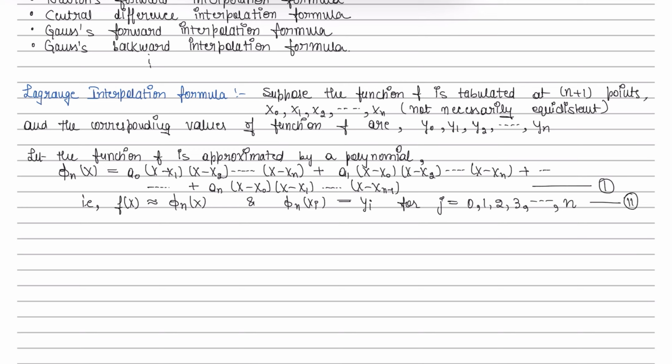Since we have considered that f of x is similar to phi n of x, now we will start putting the values of i in phi n of xi.